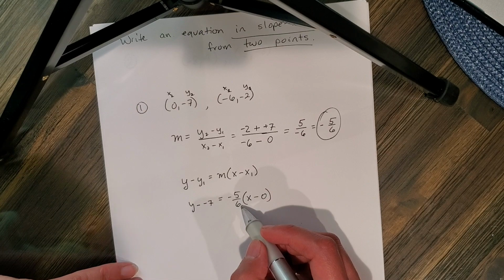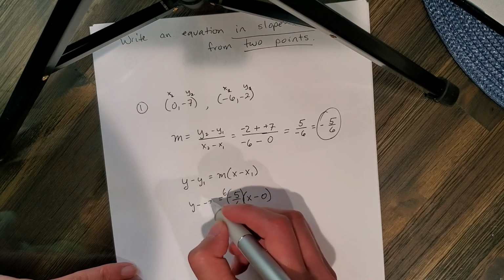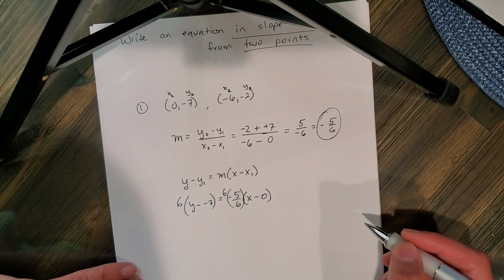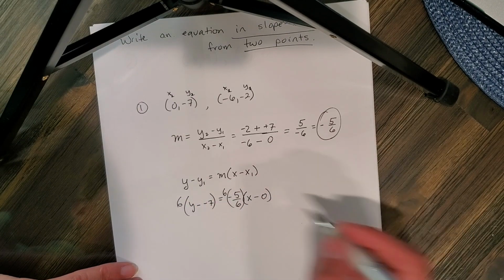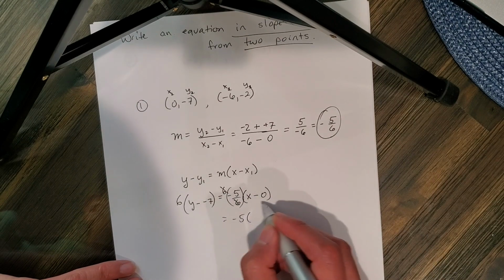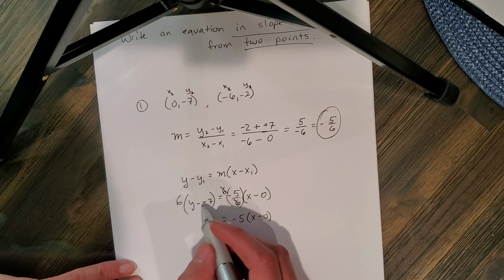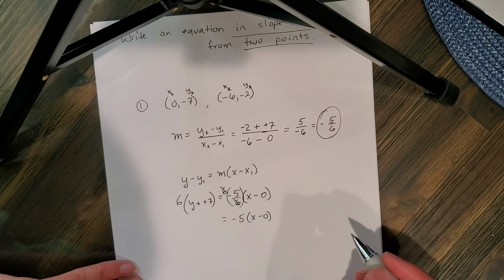We're going to go ahead and multiply both sides by the denominators. I'm going to multiply this side by 6 and this entire side by 6. Okay? And so the 6's go away here. I'm left with negative 5 times x minus 0. And over here, oh, I need to change that to plus, right? Both of them will be plus.